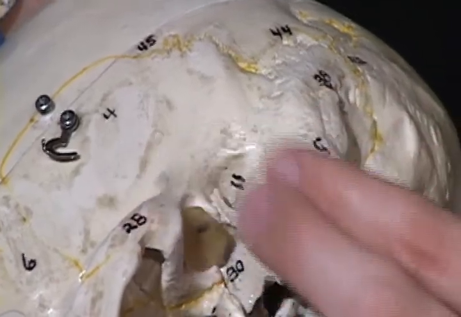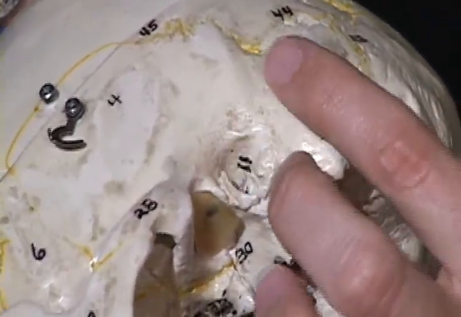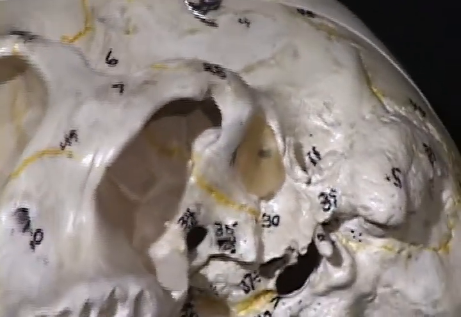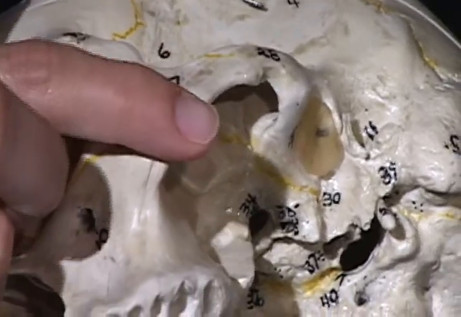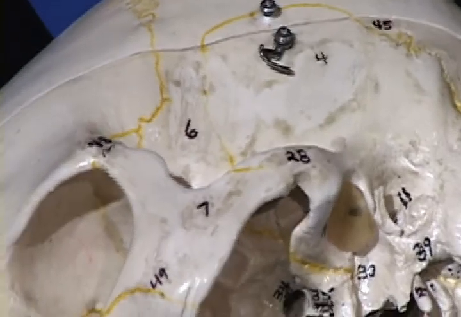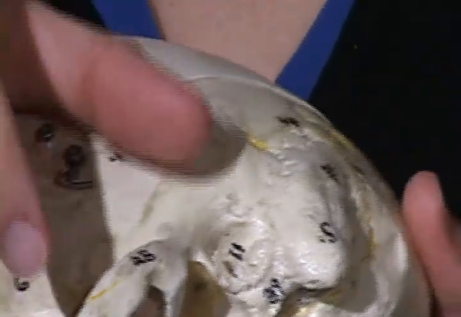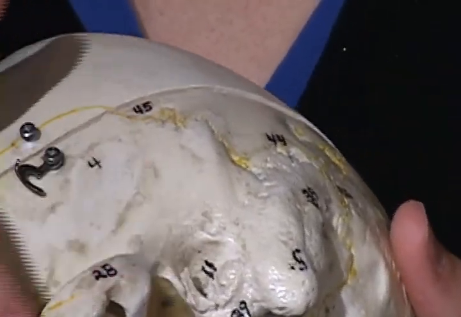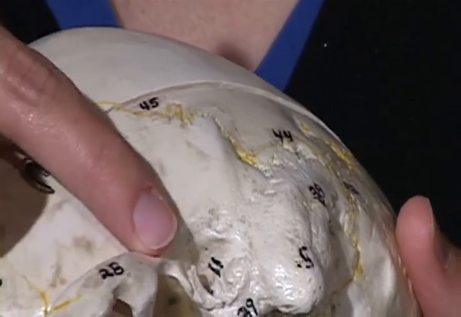It's named for the bone it's going towards, not the bone that it's coming off of. Right here is your zygomatic bone, and the part right here is the temporal process of the zygomatic bone. If you talk about the whole arch right here, that's considered the zygomatic arch.